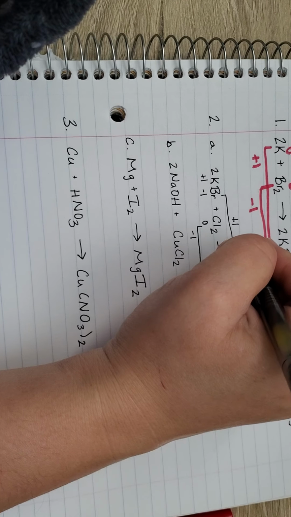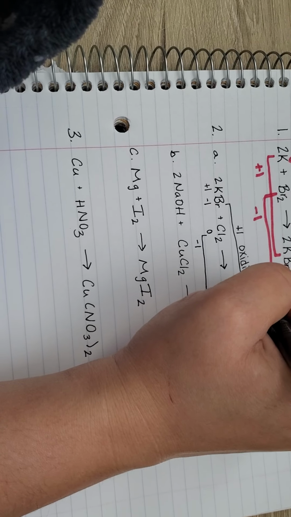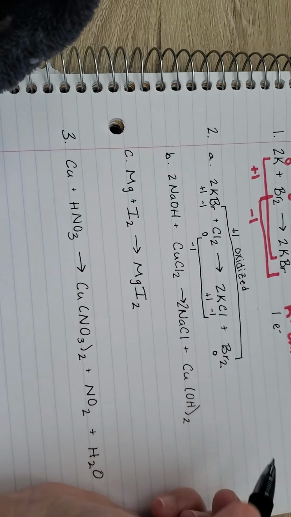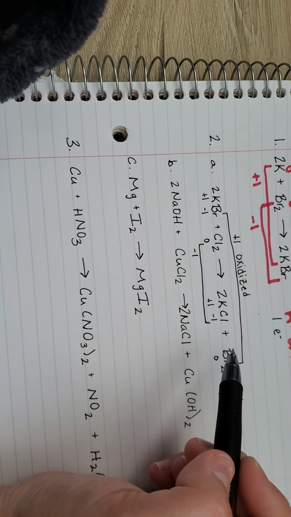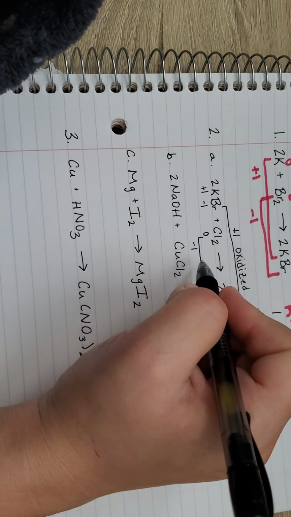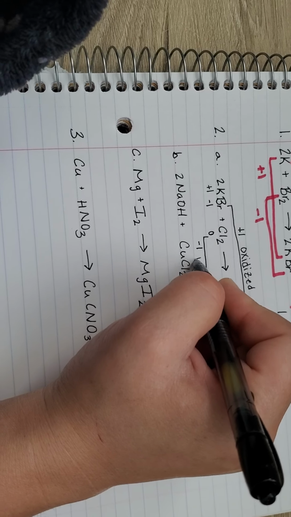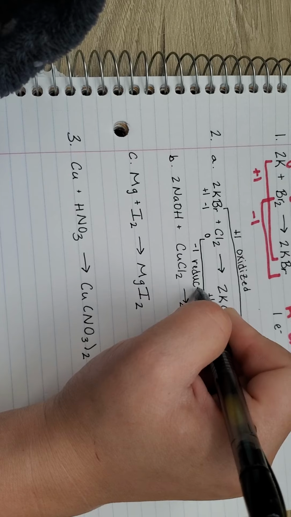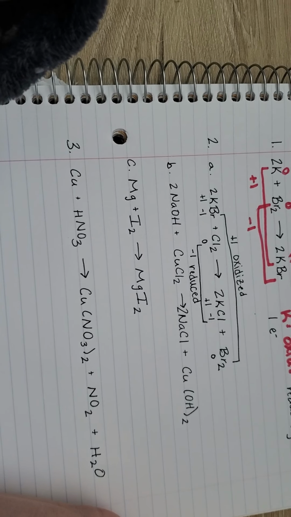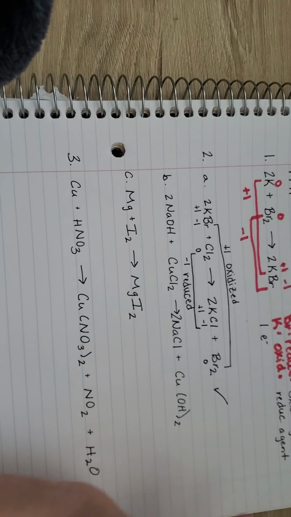So this is the one that is being oxidized, bromine. Chlorine is going from 0 to -1, meaning that it is gaining an electron, and its number is being reduced. So chlorine is the one that is being reduced. Okay, so that is a redox reaction.